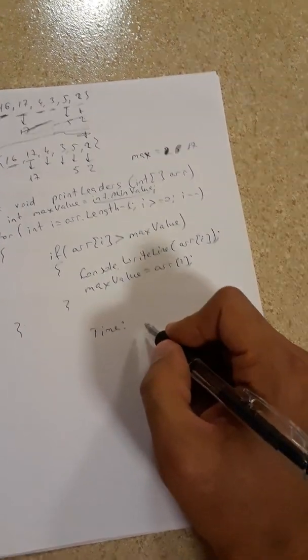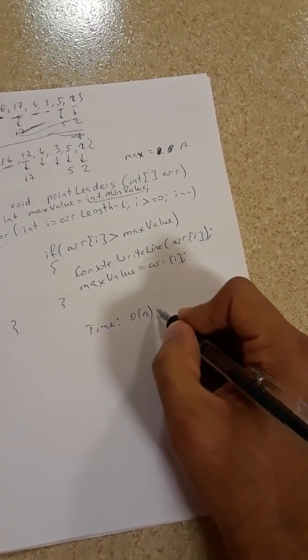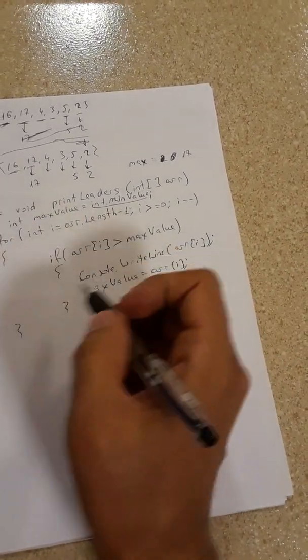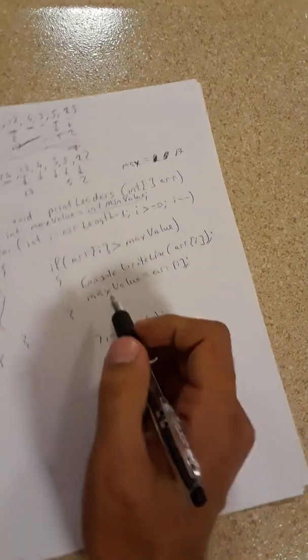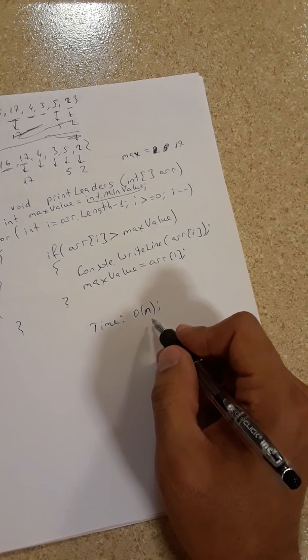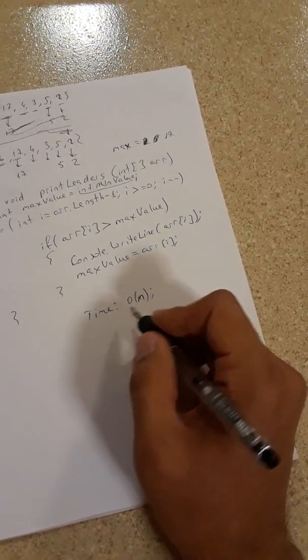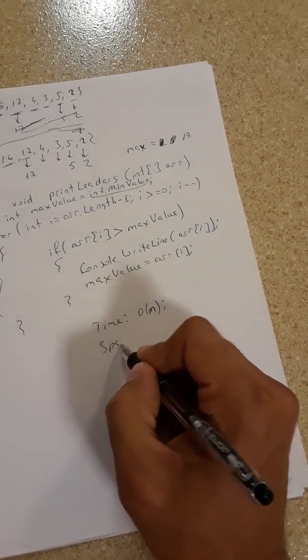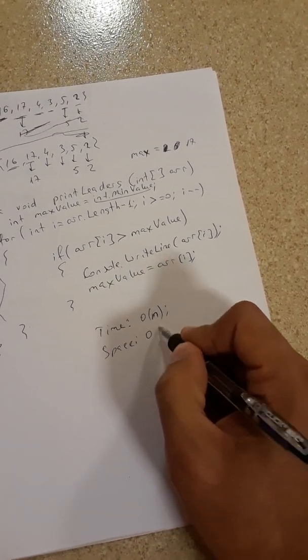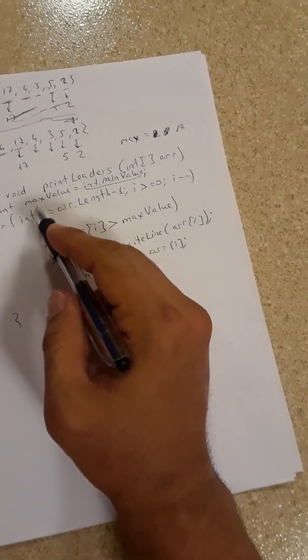So I will just try to calculate what the time complexity of this code is. Because we're using a for loop and we go through each element in the array, it's just n number of operations, so the time complexity is order of n, and space is just constant because we're defining one variable, max value, which is not a data structure.